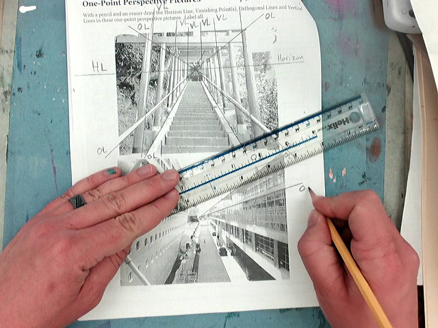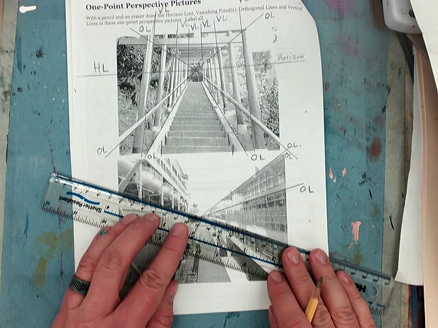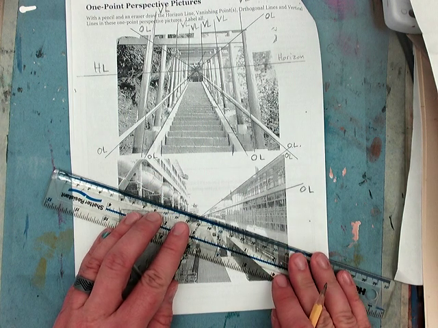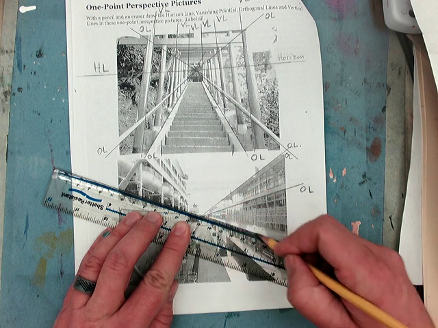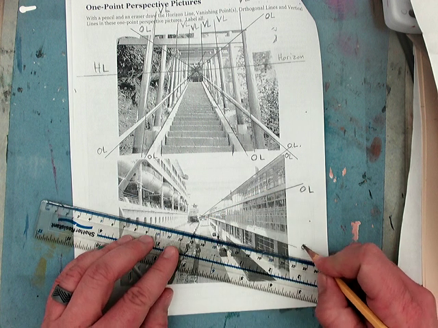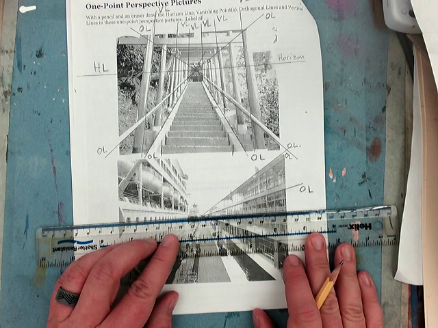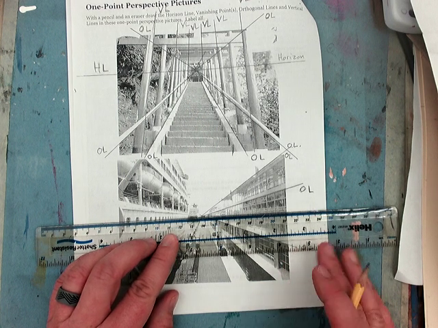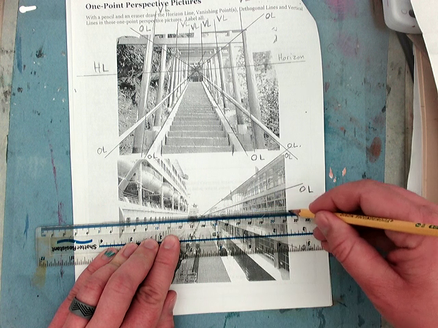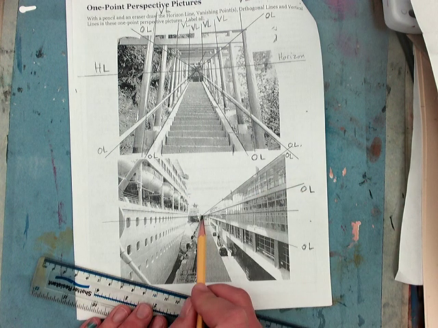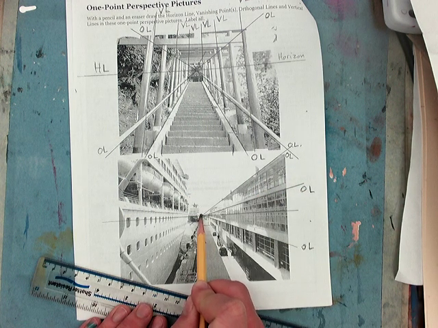Oh, no. Some of them are angling up. So we can find the horizon by finding where the orthogonal lines are or would be horizontal. I can also look at where they meet, and that's my vanishing point.